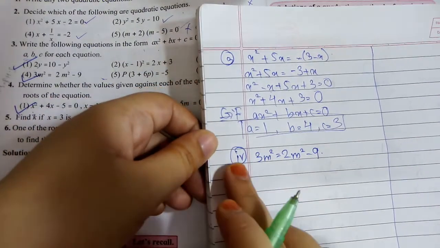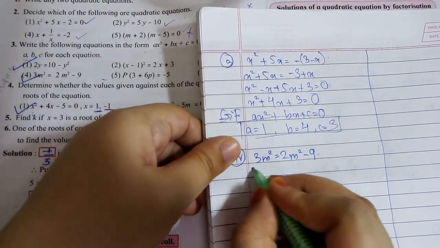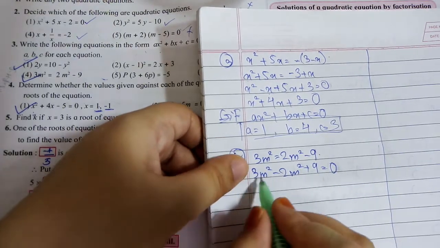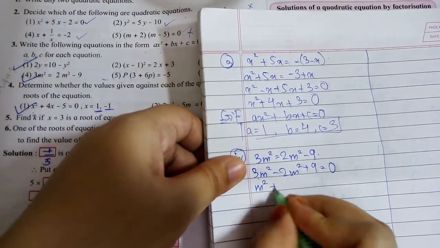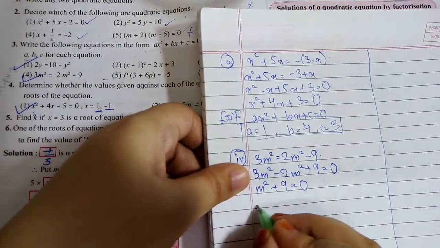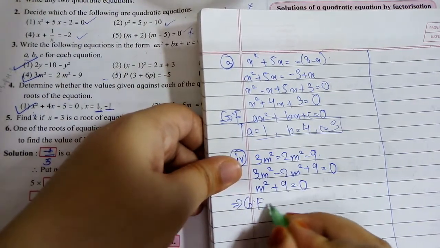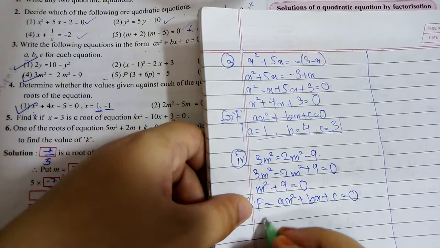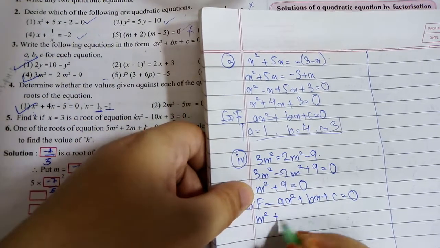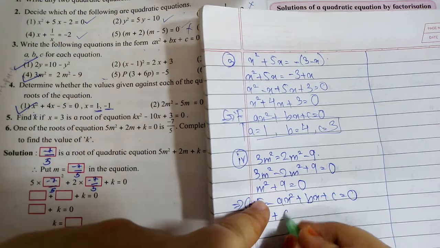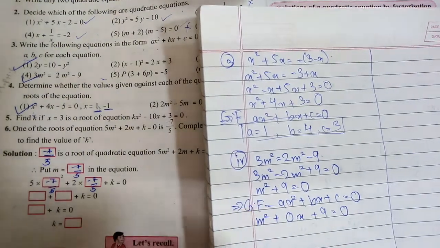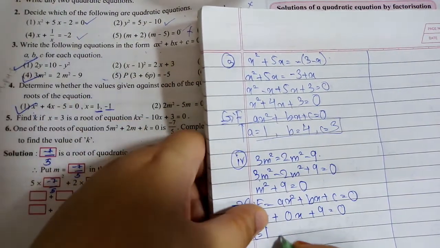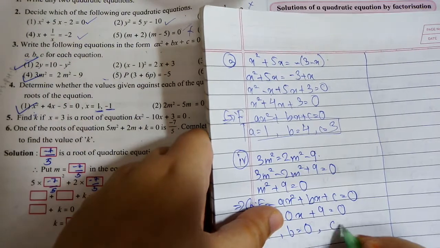Okay, now let's solve question number 3, 4. So it becomes 3m square minus 2m square plus 9 is equals to 0. So 3m square minus 2m square will be m square plus 9 is equals to 0. So students, here when we compare this equation with the general form, ax square plus bx plus c is equals to 0, this equation becomes m square, the value of b is 0. That means here we will write 0x plus 9 is equals to 0. Okay, here the second term is not there. So the value of a will be 1, the value of b is 0, and the value of c is 9.